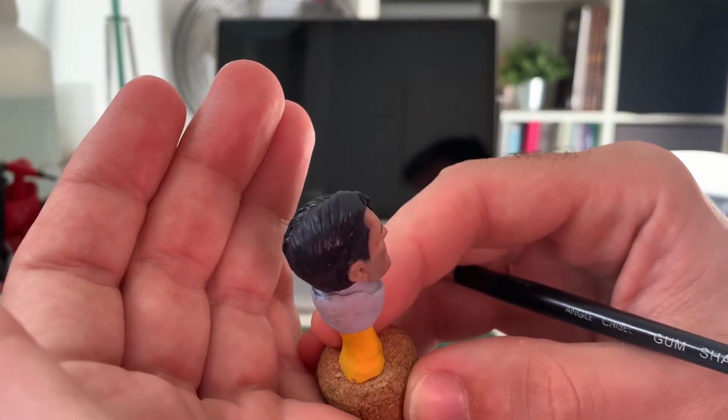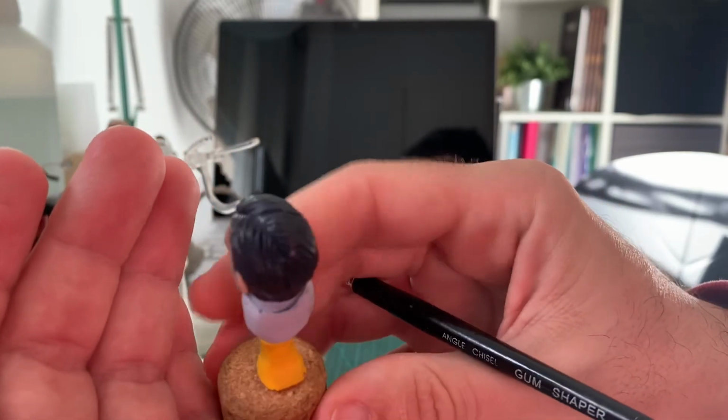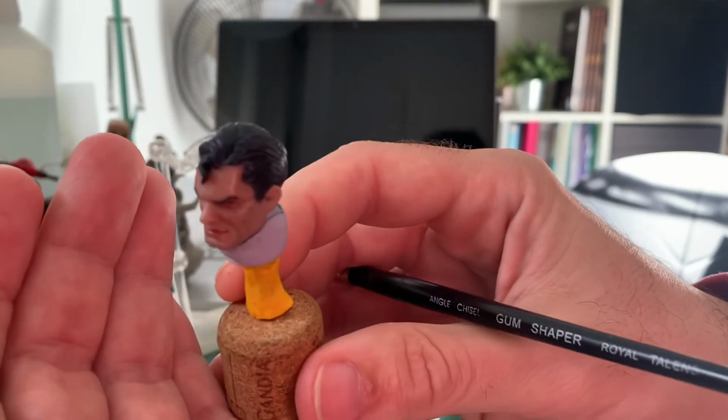But I hope that you can see how we are cleaning up the hair shape.